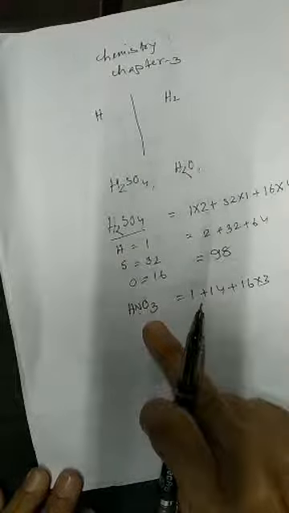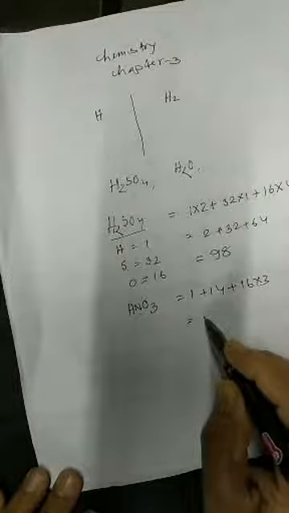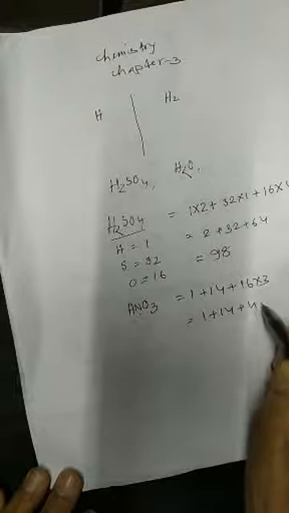So atomic mass of oxygen 16 times 3. Now you will have 1 plus 14 plus 48, and if you add, you find 63.